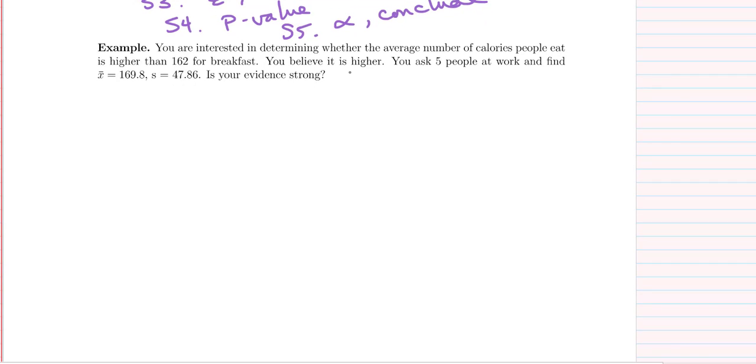Alright, you are interested in determining whether the average number of calories people eat is higher than 162 for breakfast. You believe it's higher. It's all those waffles. You ask 5 people at work and you find that x bar is equal to 169.8 and s is equal to 47.86. So notice the data is given to you, so we even know what n is equal to. n is equal to 5. We have x bar and s.